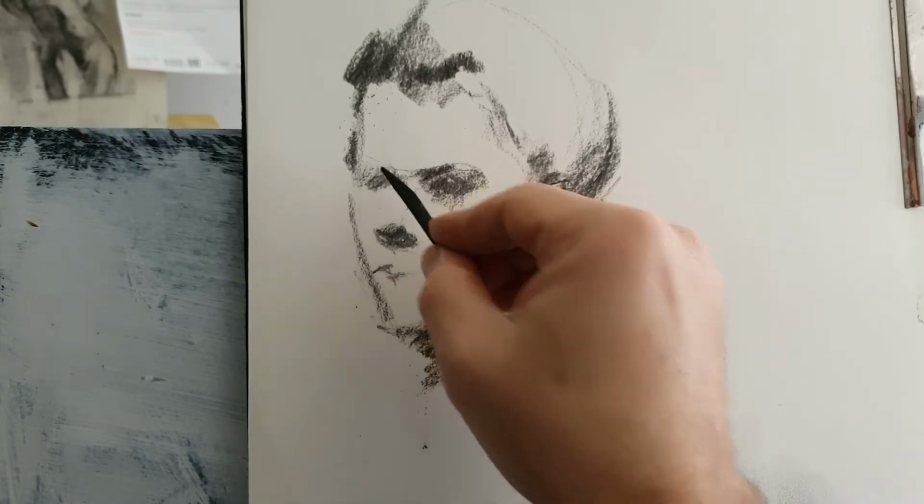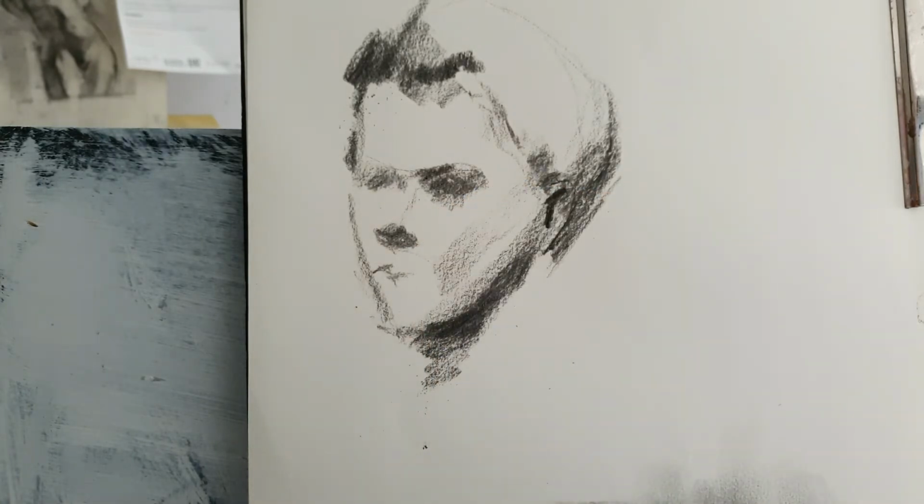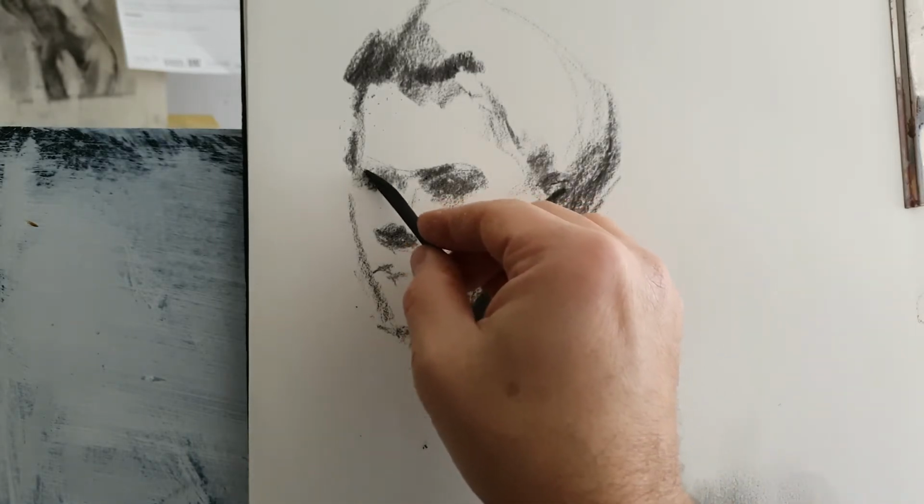Dark, again, the other side of the eye cavity, her left, well, right eye, but left as we see the portrait.